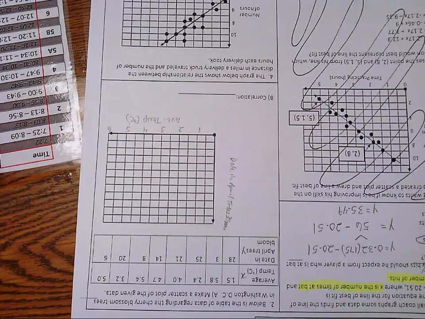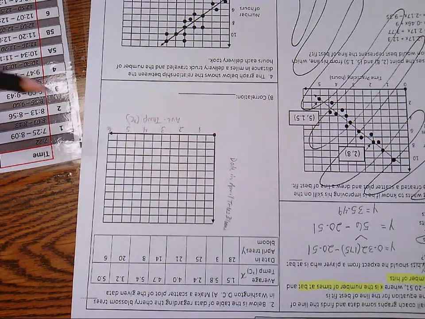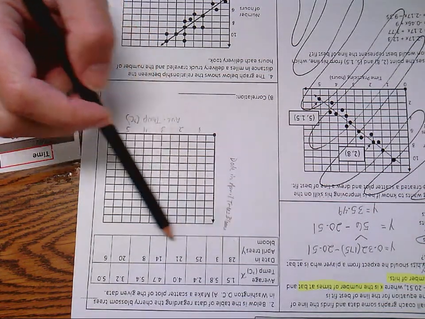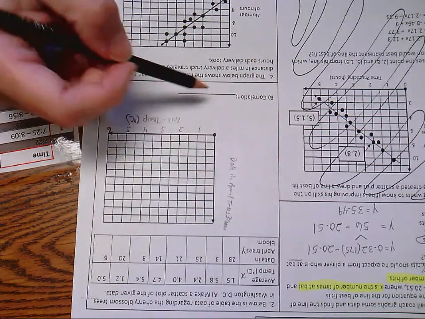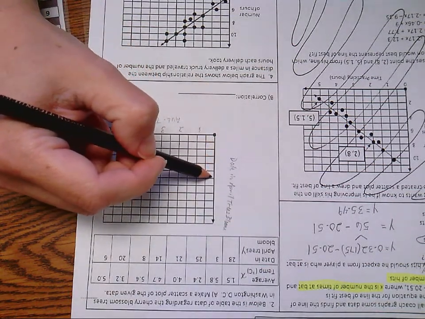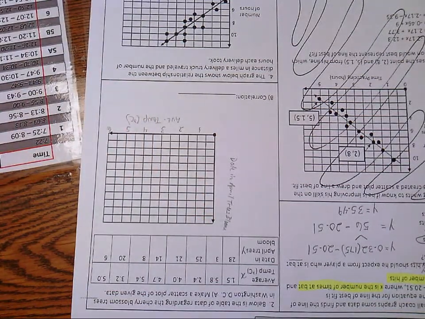So now I have to decide the same thing for my y. I know that I need to get up to at least 28. So maybe I'll round that to 30. And I also have 12 boxes going that way. So if I think about that, maybe I'll take it up to 35 and see if I can count by 5s.